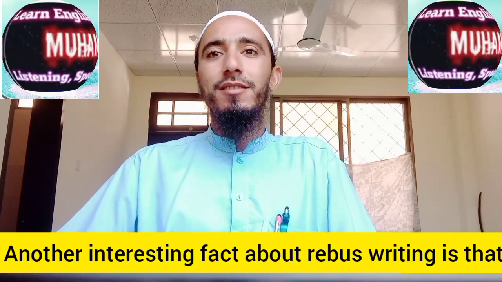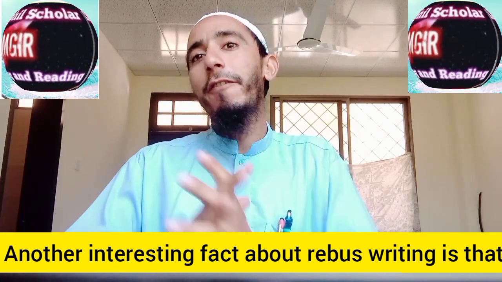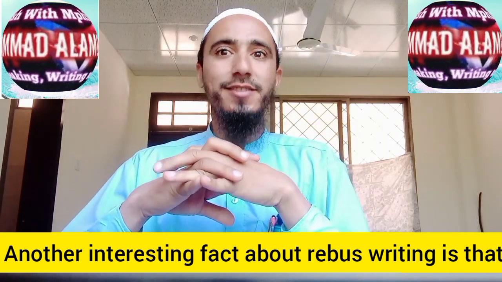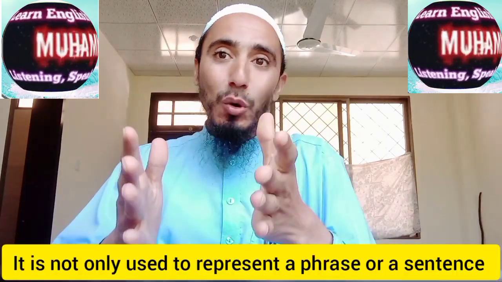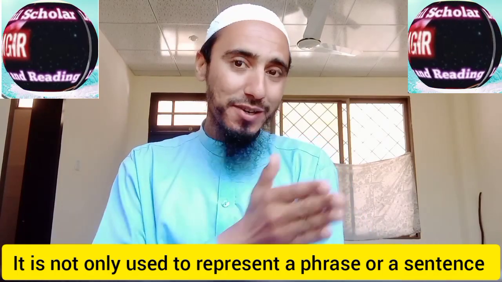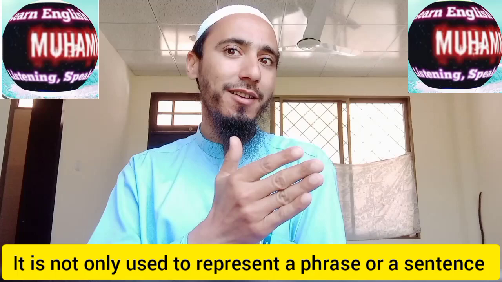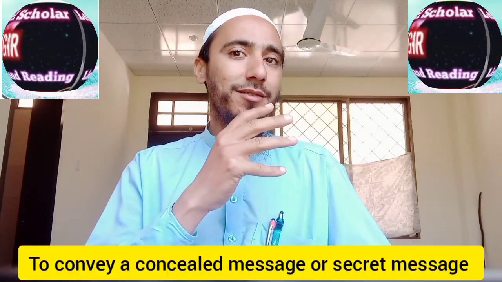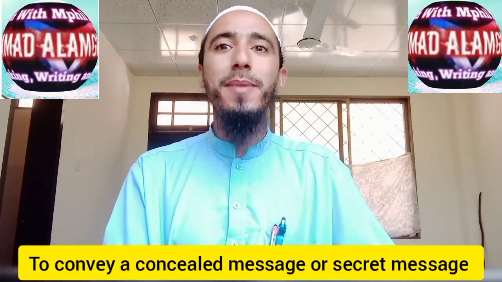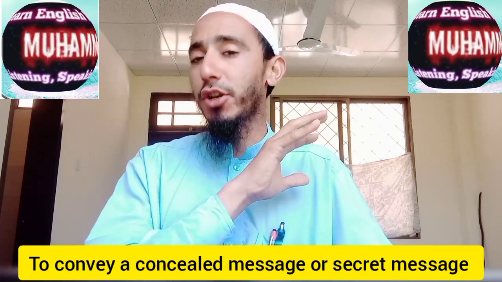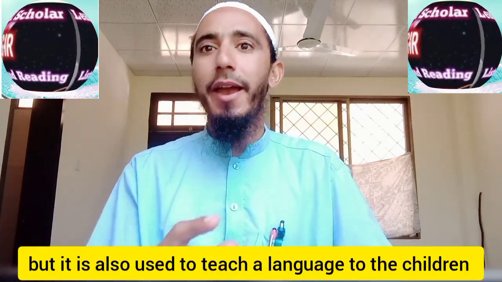Another interesting fact about rebus writing is that it is not only used to represent a phrase or a sentence or to convey a concealed message, a secret message, but it is also used in order to teach a language to children.